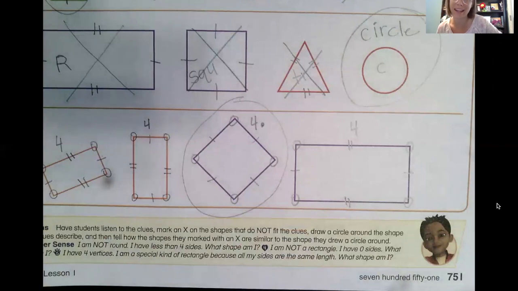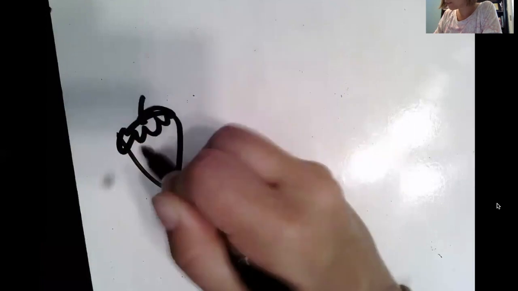Oh, I get it. It's like if I was drawing a picture for you. These are from my quints last week. If I was drawing a picture for you, you know what this is?